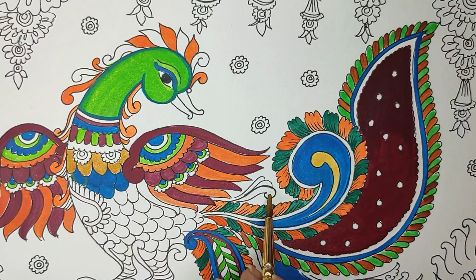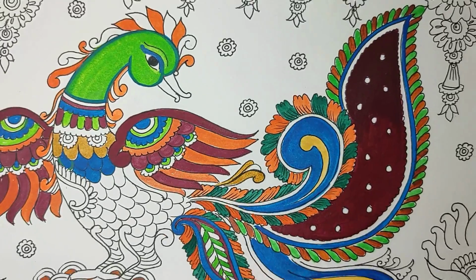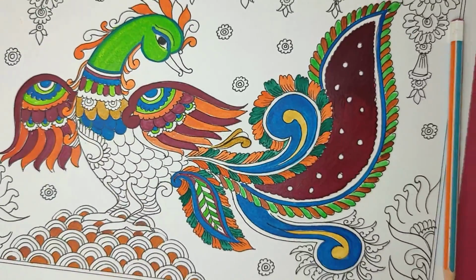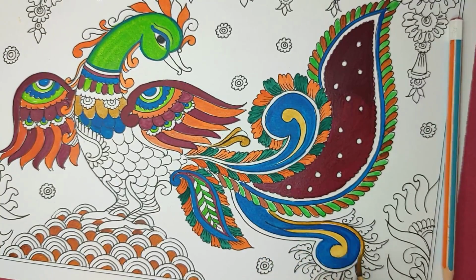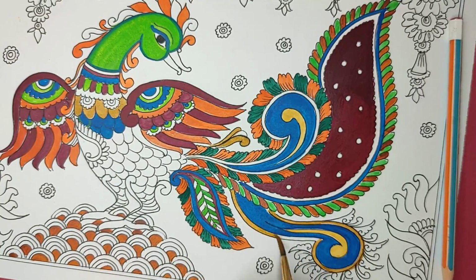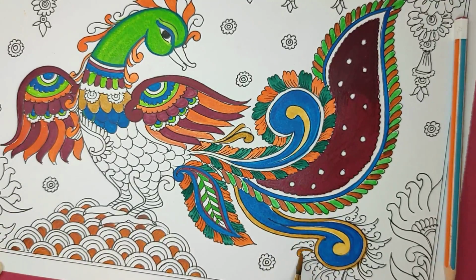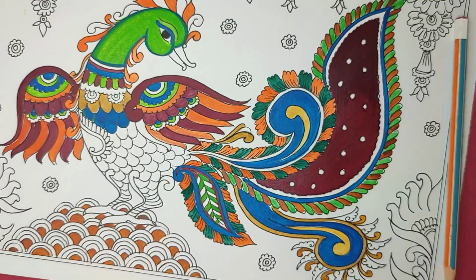So now I am picking up a very subtle color because already the bright colors have been placed in. Now this is the ochre shade that is done by sienna and yellow. So if you don't have sienna, you can use a brown plus a little bit of yellow and you will get the subtle color.